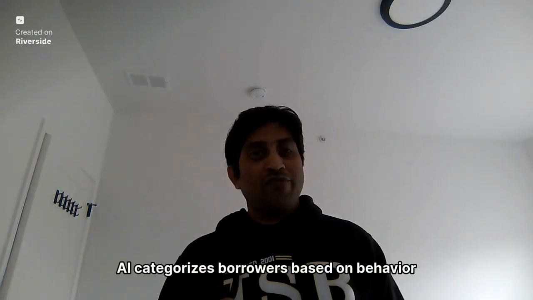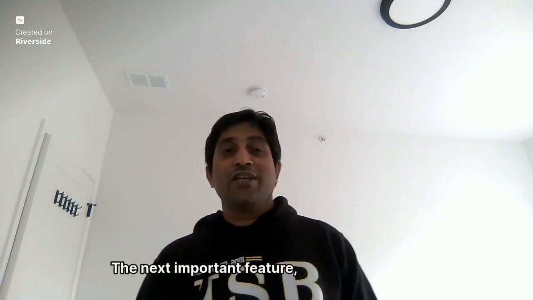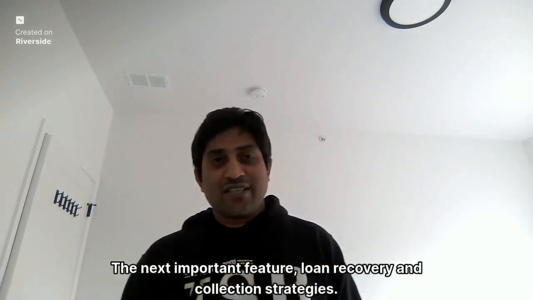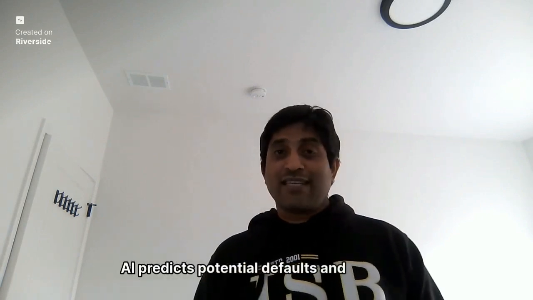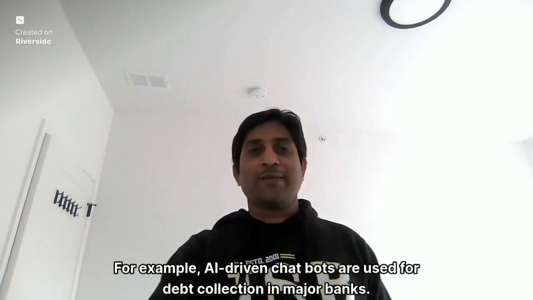The next important feature is customer segmentation. AI categorizes borrowers based on behavior and risk profiles. For example, fintech companies leverage AI for targeted loan offerings. The next important feature, loan recovery and collection strategies. AI predicts potential defaults and suggests optimal collection strategies. For example, AI-driven chatbots are used for debt collection in major banks.